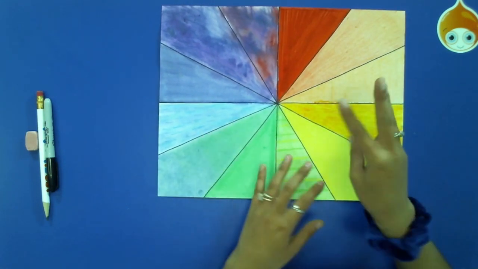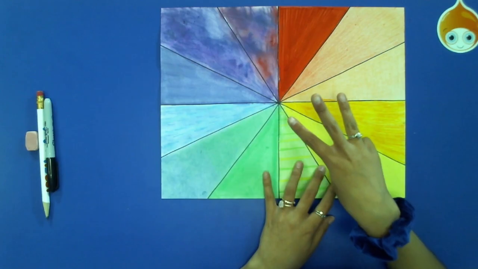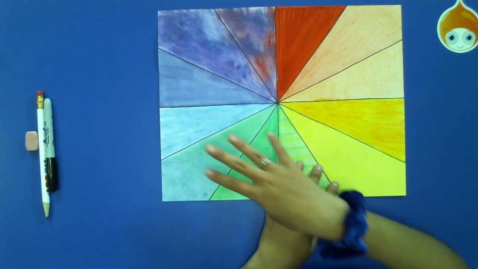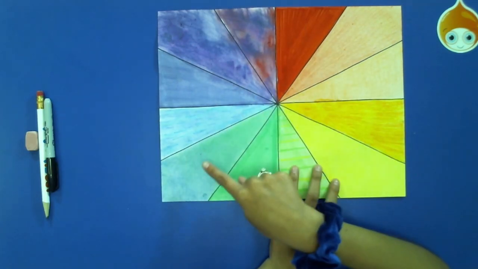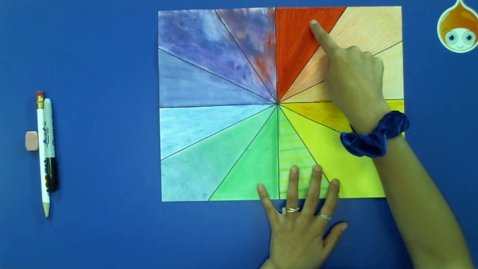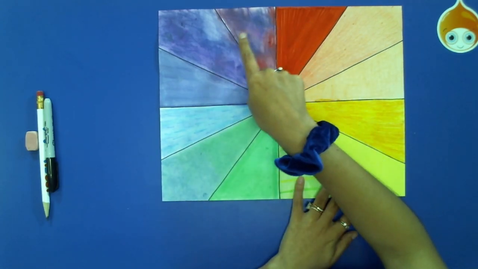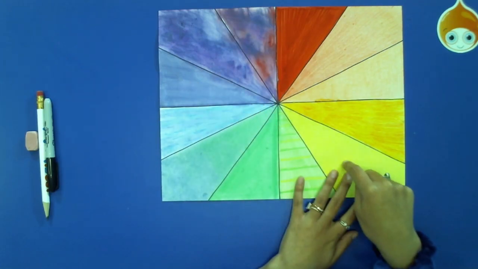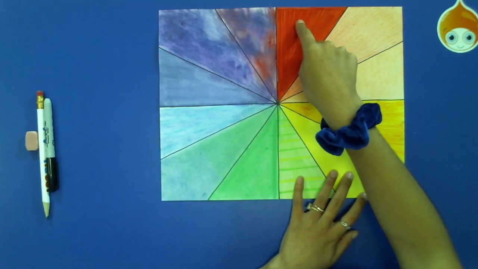Triadic color schemes also means three, tri. So triadic means you have three sets of colors. Now these aren't just three random colors that you choose. They are also going to create a triangle. So triadic colors are colors that are equally spaced into threes on the color wheel.